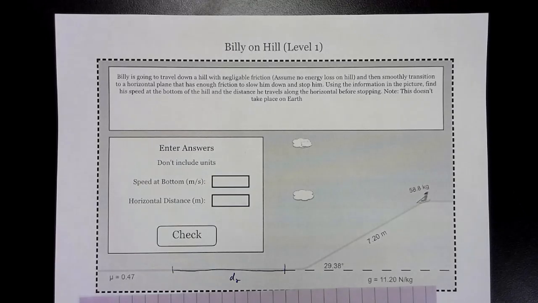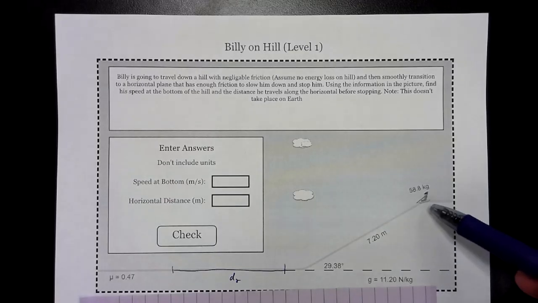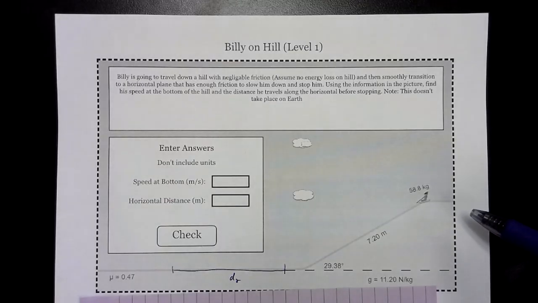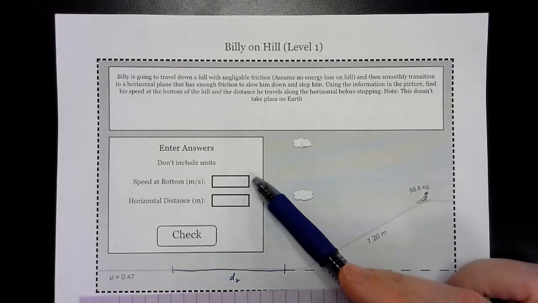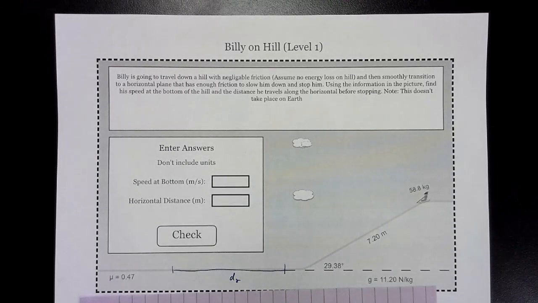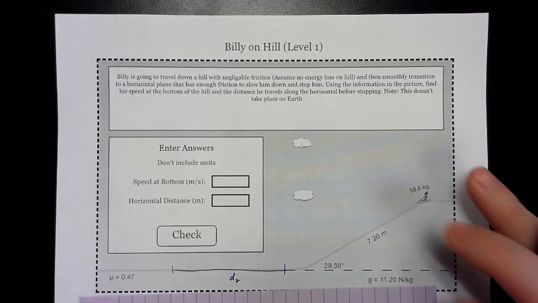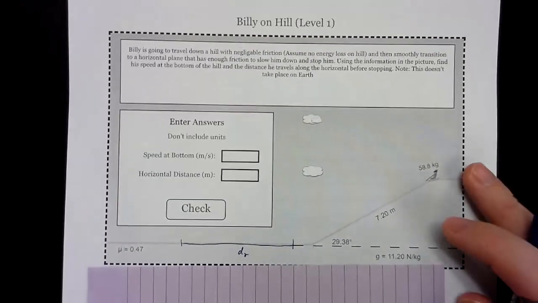Billy on a hill, level 1. Another energy problem. Sledding. So we've got Billy and a sled at the top of the hill. We know they're massed together. Then we're given little g, the length of the hill that he's sliding down, the angle of inclination, and then the coefficient of friction, because he's going to slide down with no friction, then encounter a frictional surface this way that will act until he stops. So we want to know his speed at the bottom, and then we want to know the horizontal distance he's going to travel. So let's think about this using energy.